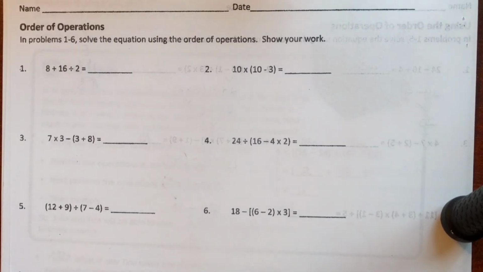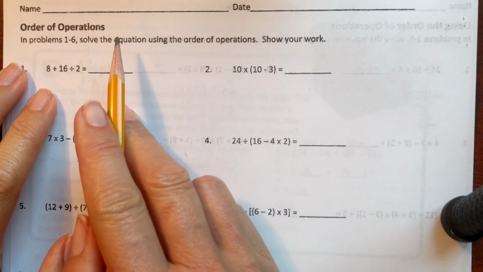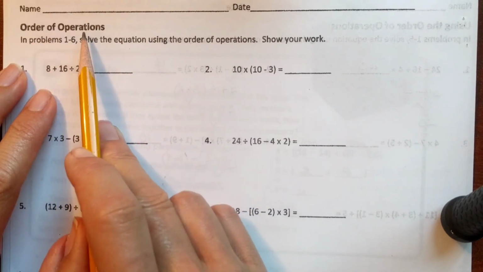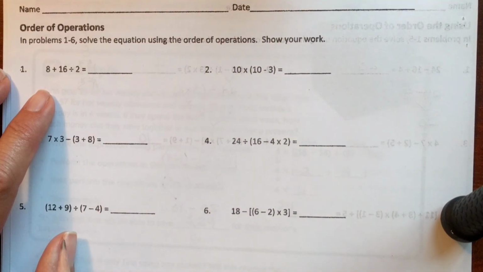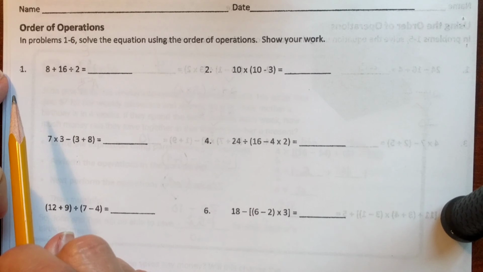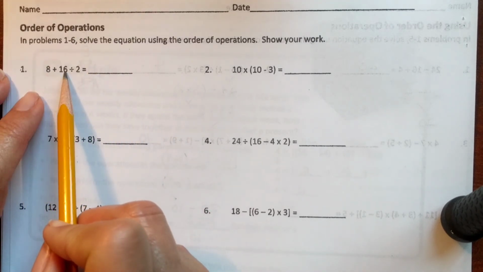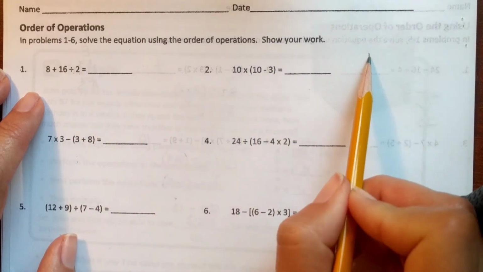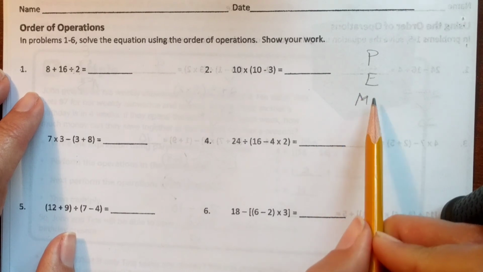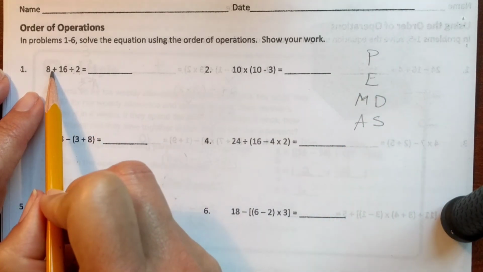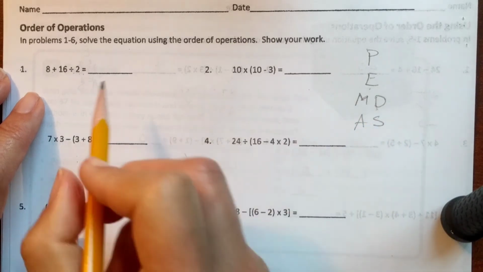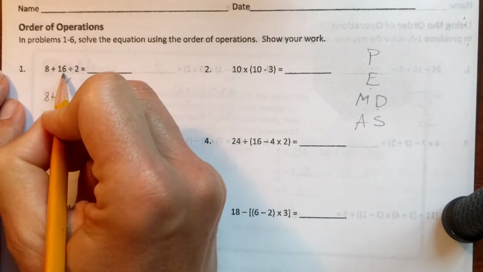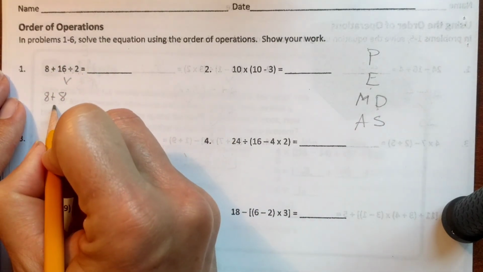All right, on the back side of this page, we have the same discipline. We're going to keep doing order of operations. In problems 1 through 6, solve the equation using the order of operations. Show your work. Okay, so we'll just do a couple of examples here. So again, 8 plus 16 divided by 2. I'm going to write myself my little note so I remember what comes first. All right, so I don't have parentheses, I don't have exponents, but I do have division. So division is going to be my first operation. So I have 8 plus 16 divided by 2 is 8, which equals 16.